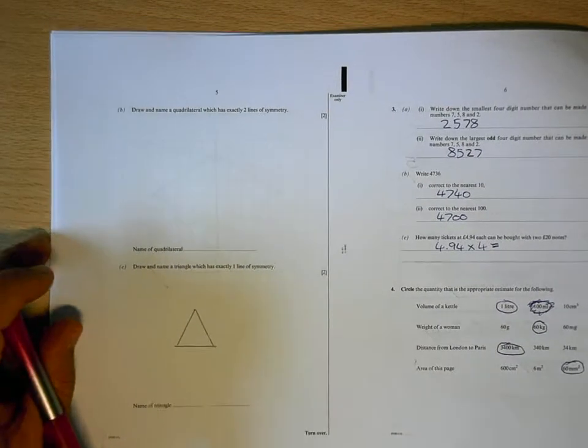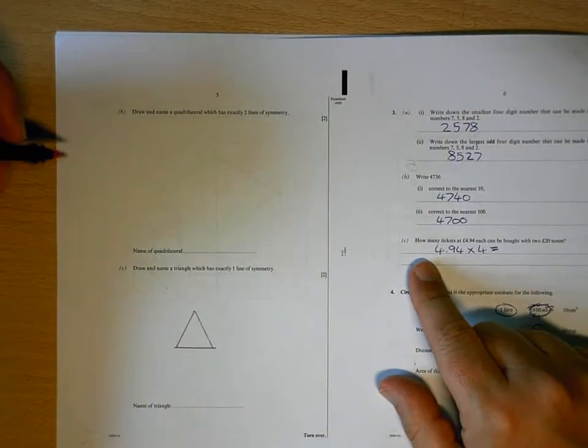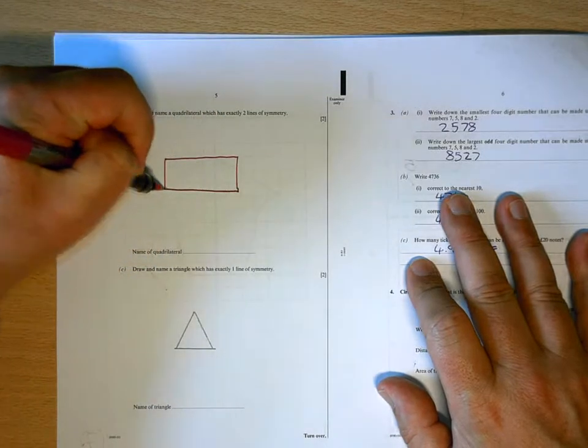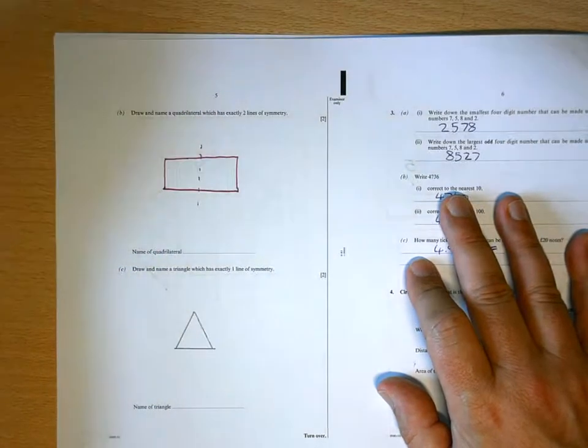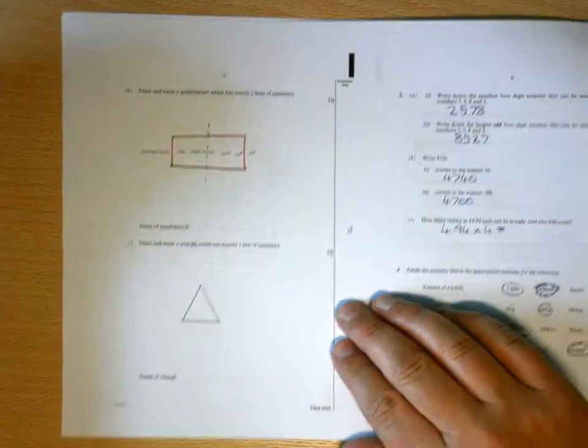Okay, so if you're looking for something with 2 lines of symmetry, the easiest thing would be a rectangle. Okay, so I'll just draw you a quick rectangle. That would have a line of symmetry going that way, and you could also fold it along that way.